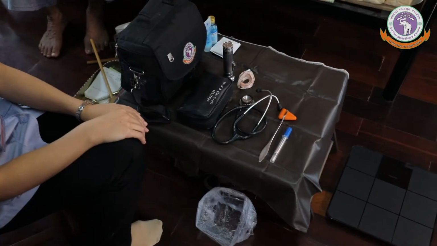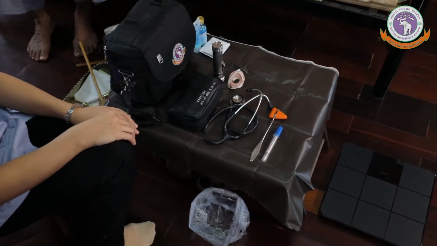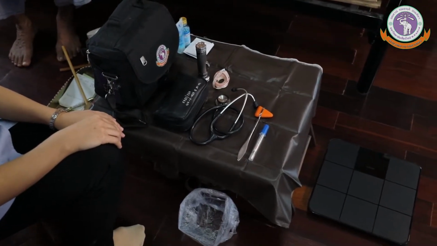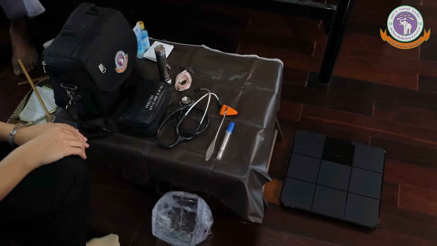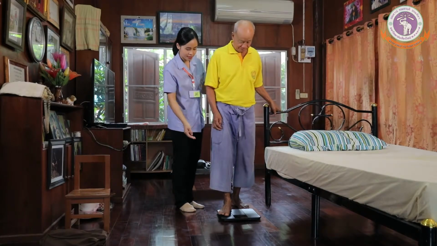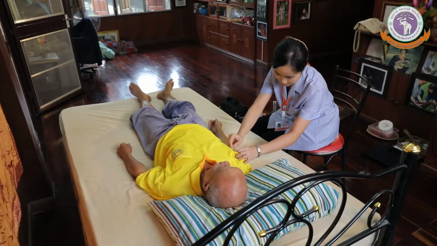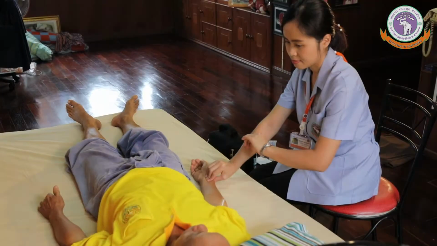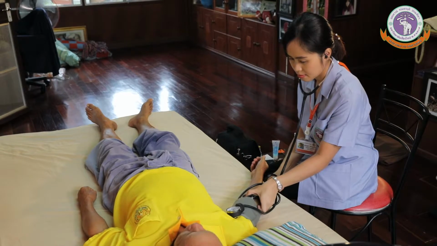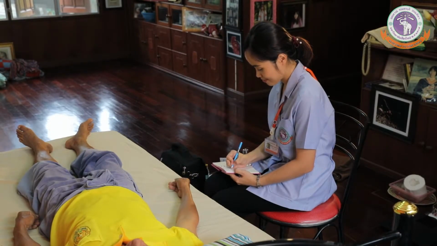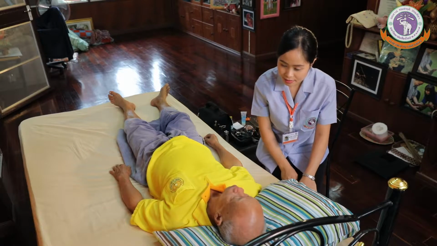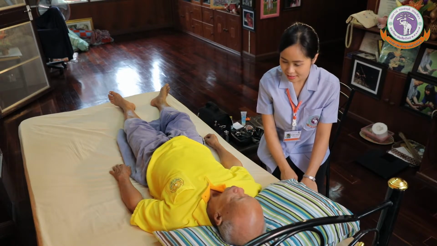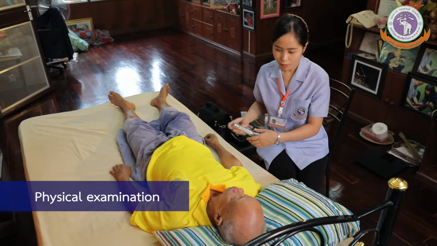When the equipment has been arranged, the nurse begins providing nursing services to clients, placing used equipment separately from clean equipment. Weigh the client and assess vital signs by measuring temperature, pulse, respiration rate, blood pressure, and recording vital signs. Tell the vital signs result to the client and calculate the body mass index or BMI, including telling the calculation results.